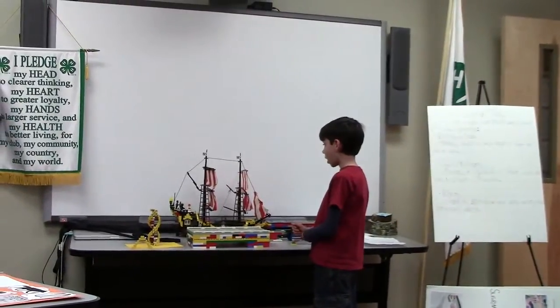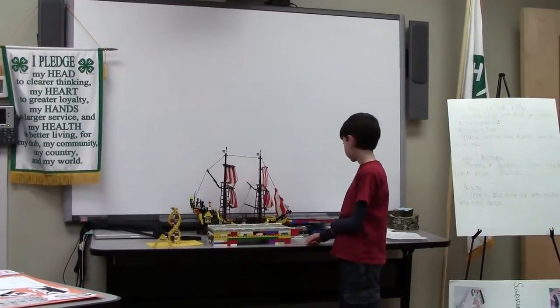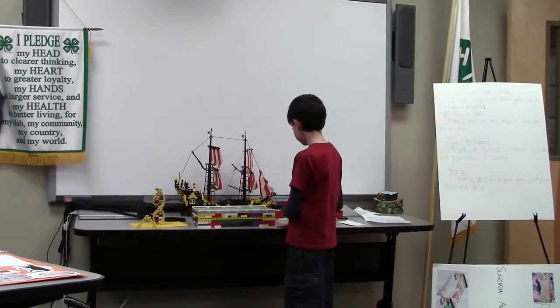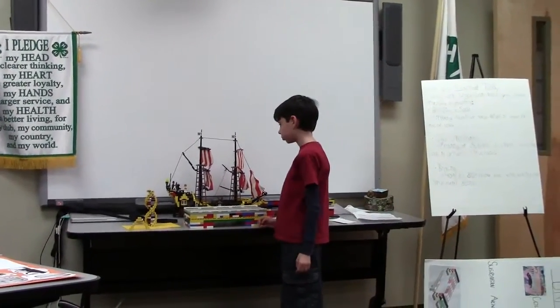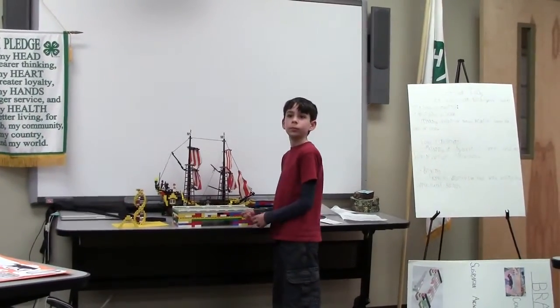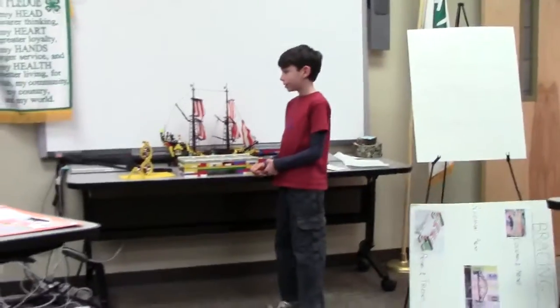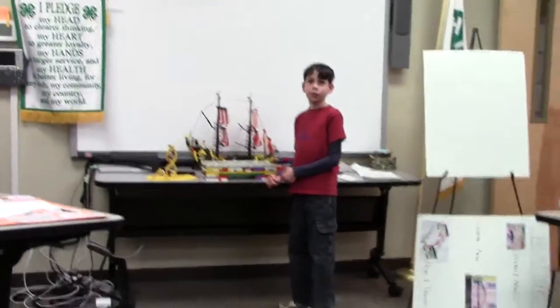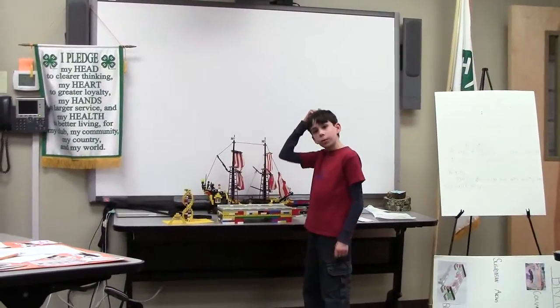Which was your hardest to build? Of the bridges, well, this one. It's the biggest and it was the hardest too. What's a DNA strand? The question was, what's a DNA strand? It's something like a cell that makes up your body.